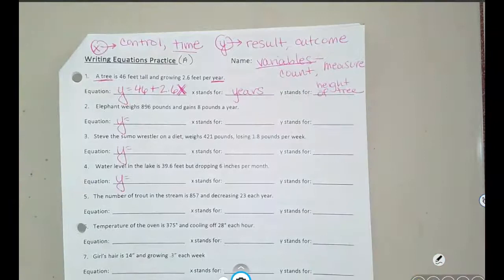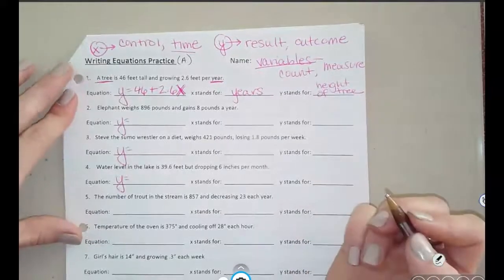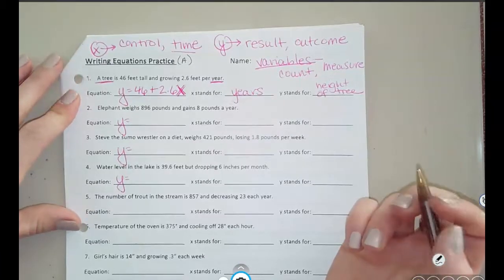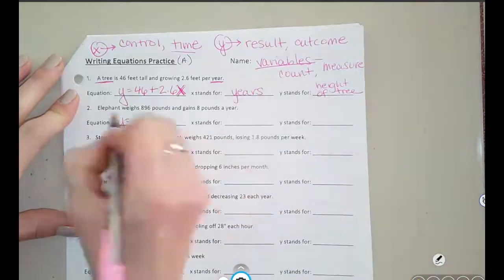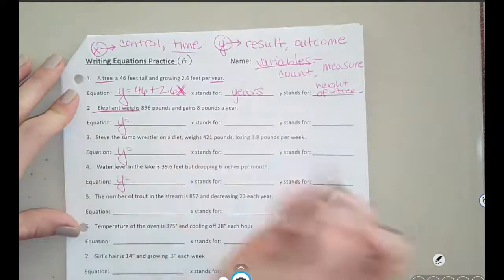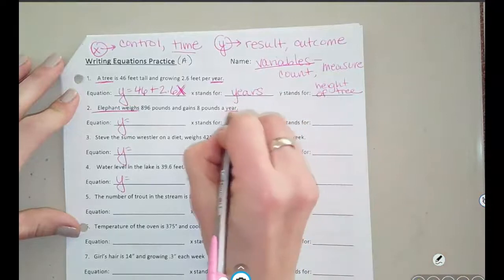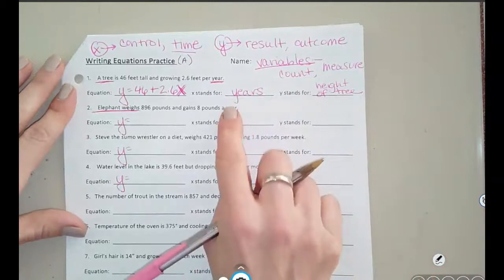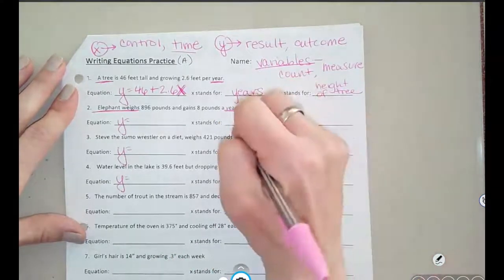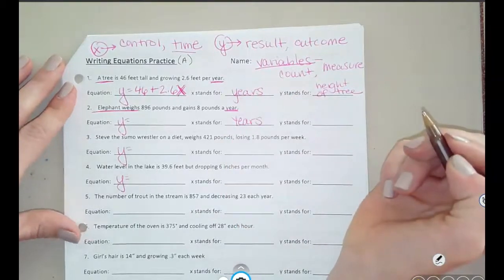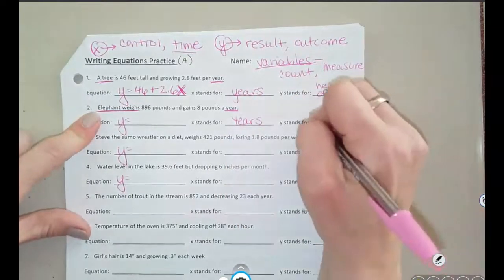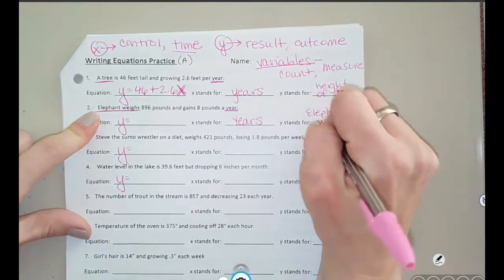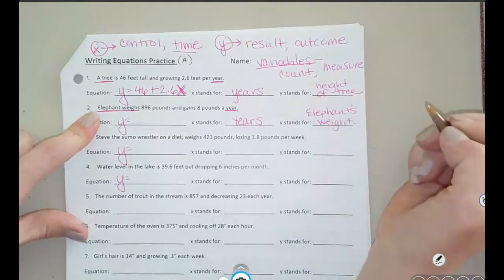Okay, let's do one more. Elephant weighs 896 pounds and gains 8 pounds a year. So I'm going to underline the things that I can count or measure. I can count or measure how much the elephant weighs. I can count or measure how many years. Okay, we said time is always X, so I can put years in here for X. Y, the result or the outcome, is going to be the elephant's weight. That's the other thing that I'm measuring.